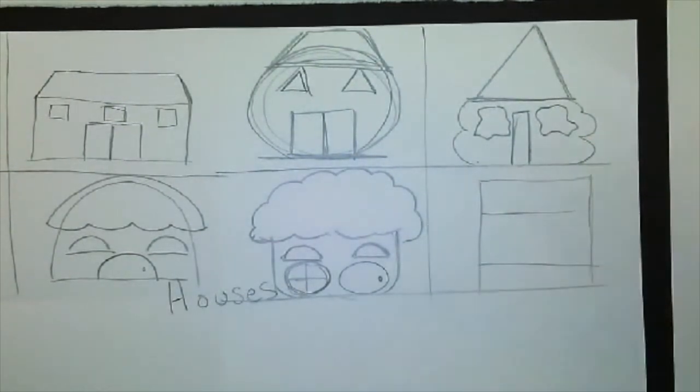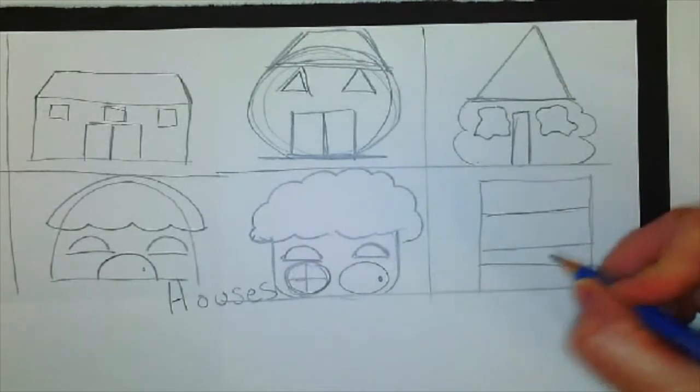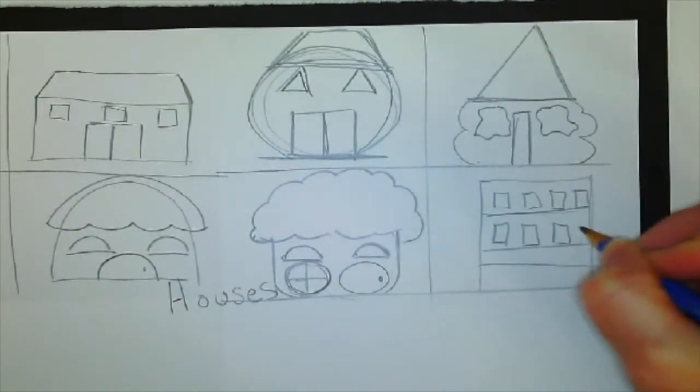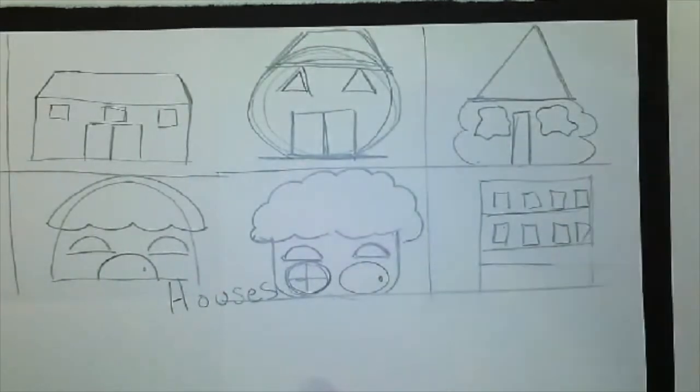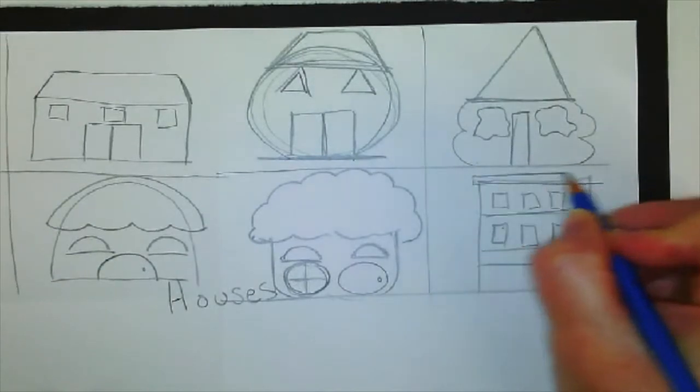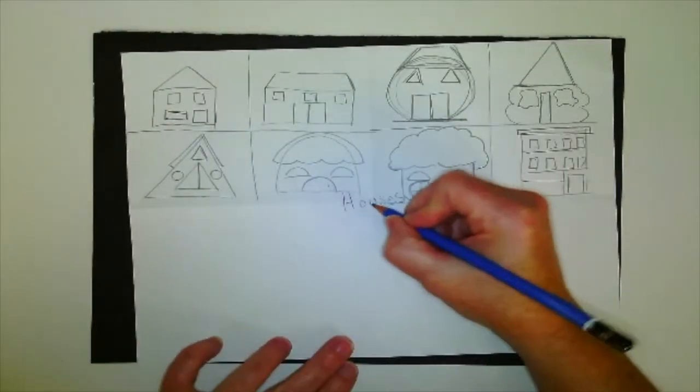Well, let me get a little bit more realistic. What about if I did a building as if I'm in the city, like a skyscraper or something that has lots of windows, right? Just want to erase some of that. Here we go, a taller door. And I still need a roof, so it'd be kind of a skinny roof. All right, I'm feeling pretty good.